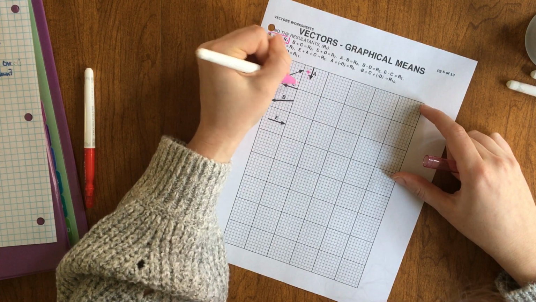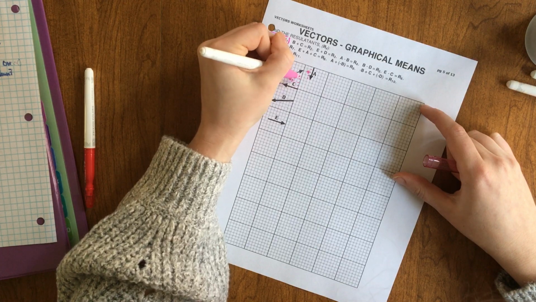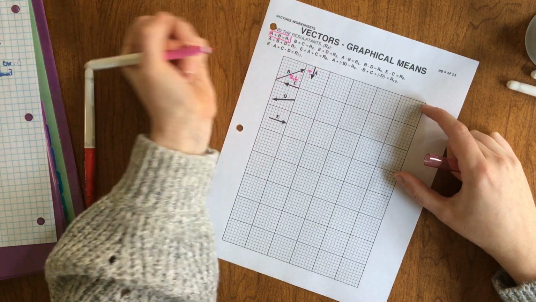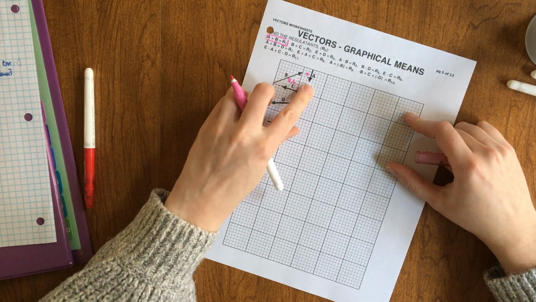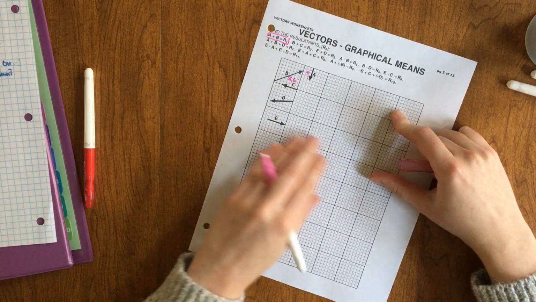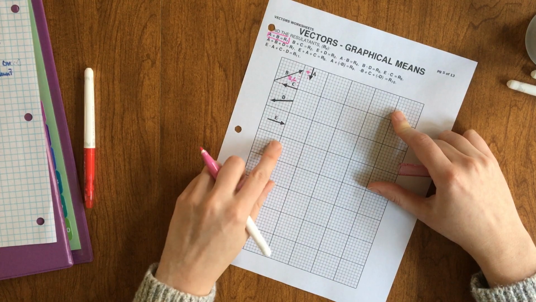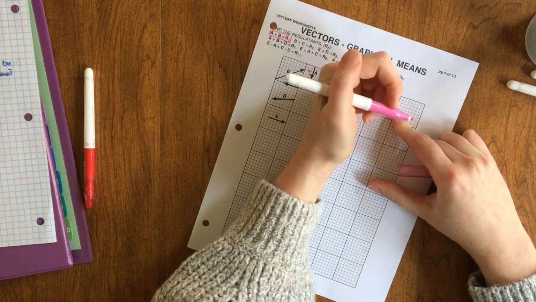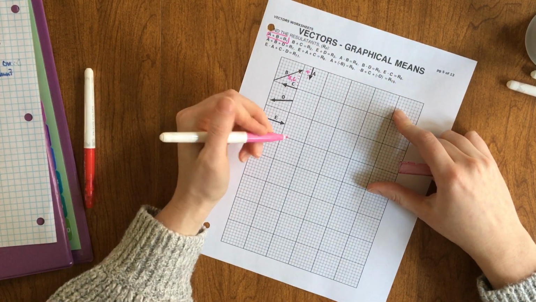8 by 1, 2, 3, 4, 5, 6. 6. Great. Okay. So I know how big A is, I know how big B is, and now I'm going to redraw them, adding them together. So I'm going to put that down here because I'm left-handed, and if I put it over here, then I'll cover up the other ones.